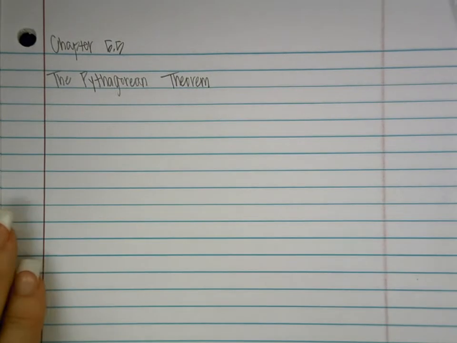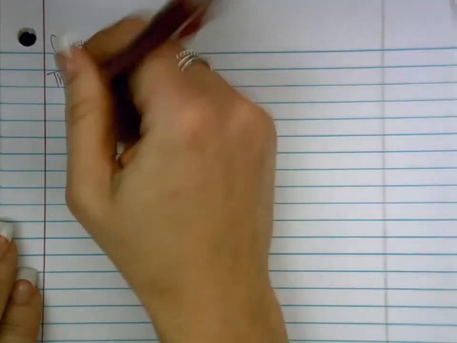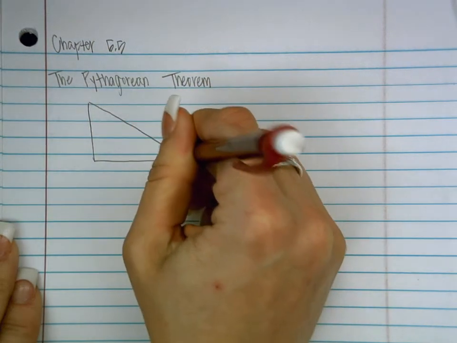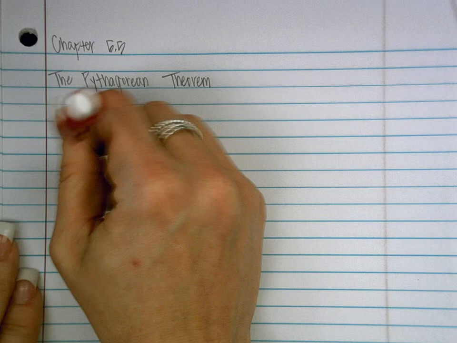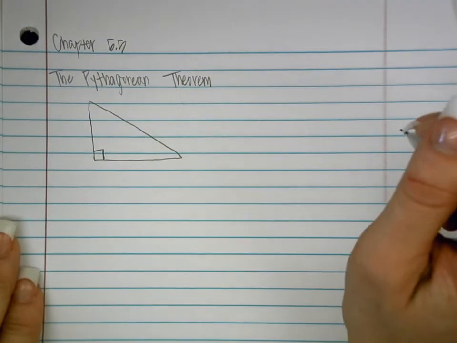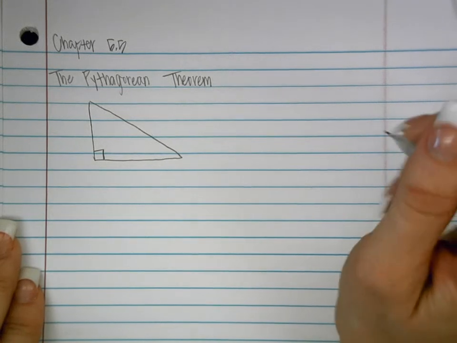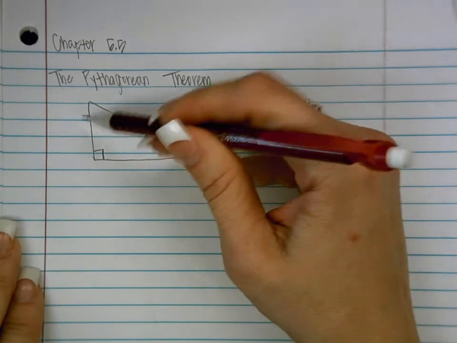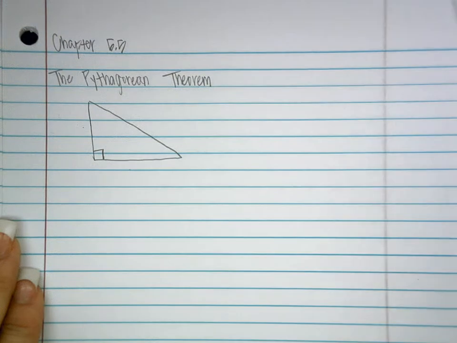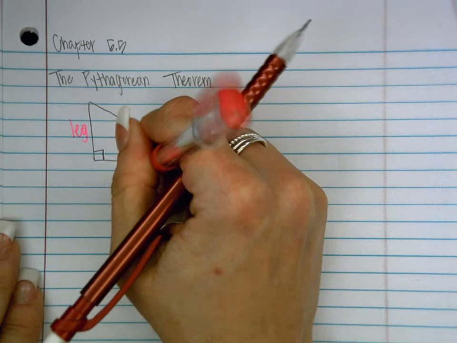Okay, so the Pythagorean theorem applies to right triangles. We're only going to be talking about right triangles. You know something is a right triangle because it's going to have the little square in the corner. If you were going to label a triangle, what would you call each one of these sides? These are called legs. These are the two legs.